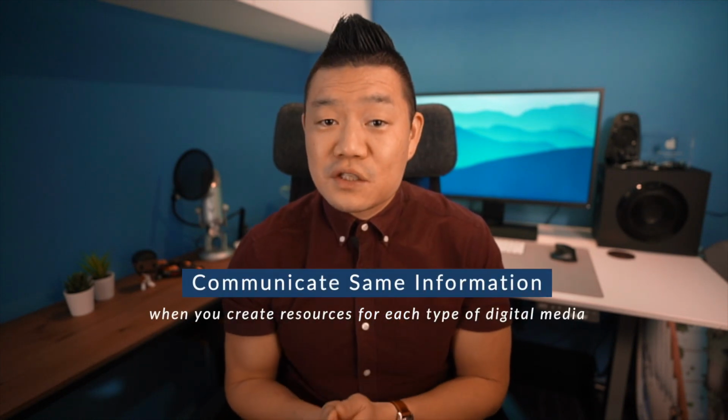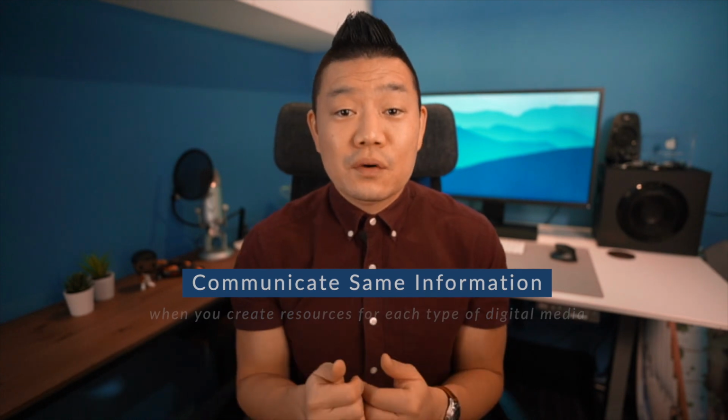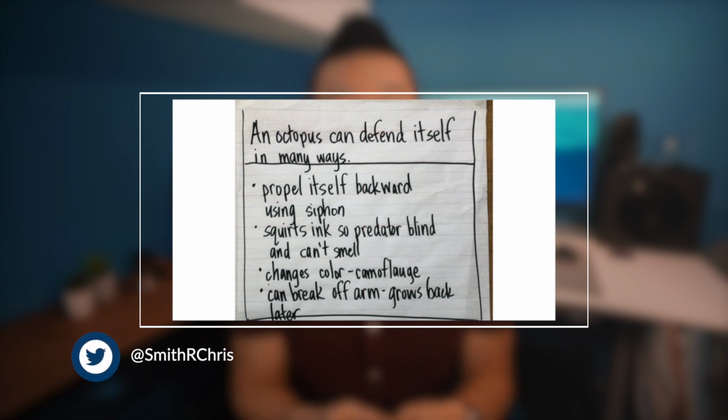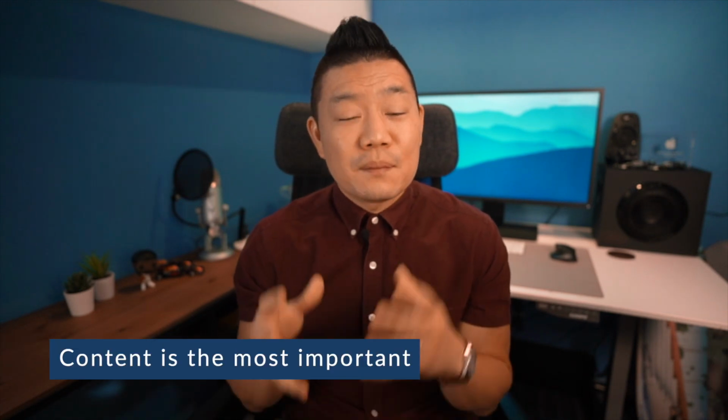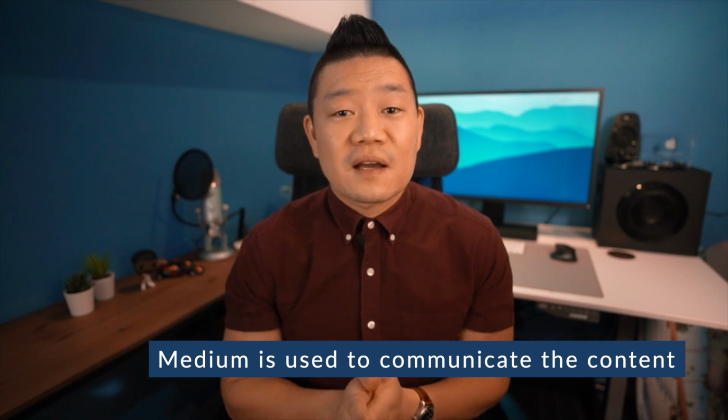First, I think it would be helpful if the resources you created for each type of digital media communicated the same information or topic. So for example, the tutorials we created were based on this information that my teammate Chris came up with when teaching writing for a grade 3 project. How an octopus defends itself. The poster he made communicated this information. The website Keith made communicated the same information. My video as well. I think this would help students see no matter the medium, the content is the most important. The medium is just the way you communicate that content. Content is king, and the information that they communicate needs to be solid before they even create anything.